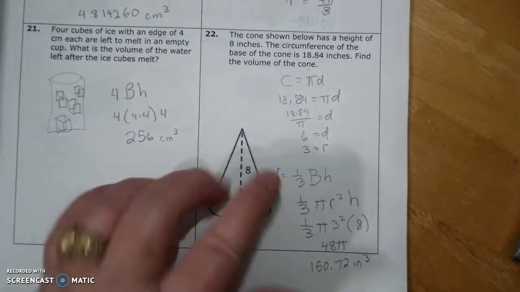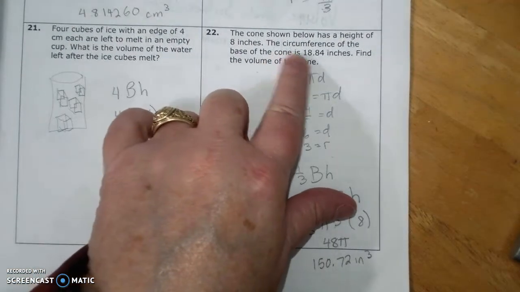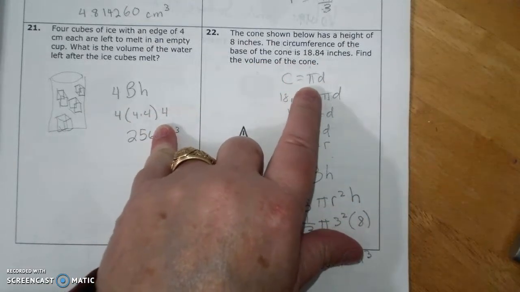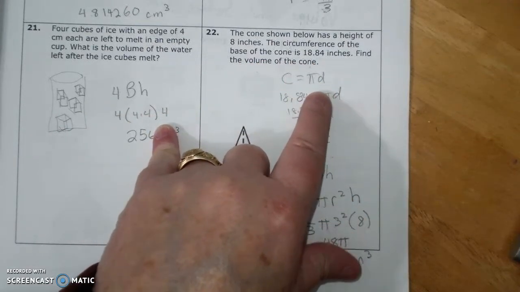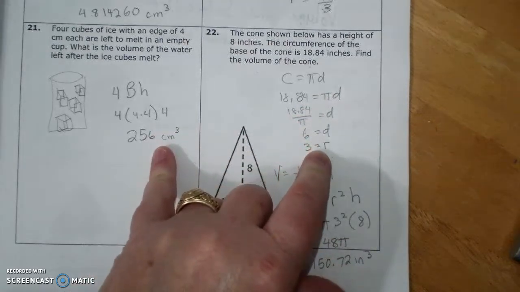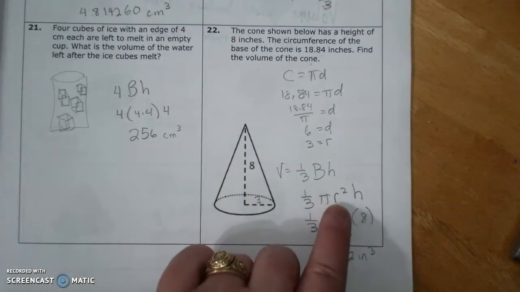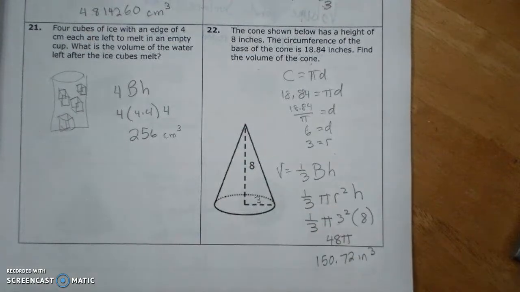So on these, if you're given this definition, the circumference of the base of the cone is that, I know that circumference equals pi d. I need diameter so I can get to radius, and radius so I can use it because I need the radius to do the area of the base. So that is your review for unit on surface area and volume, both lateral and total surface area and volume.